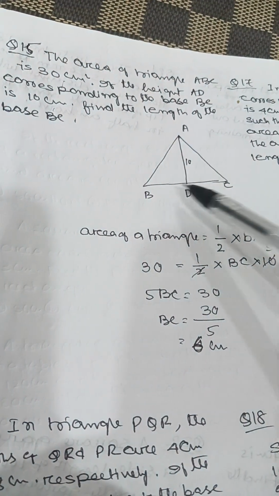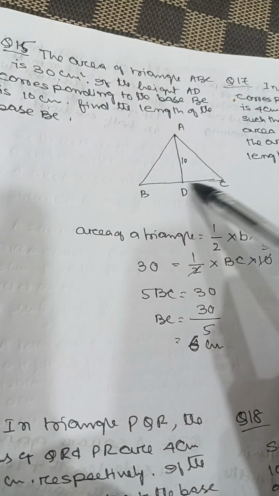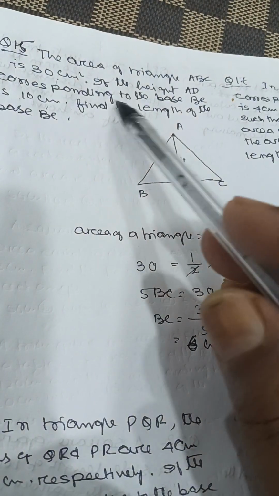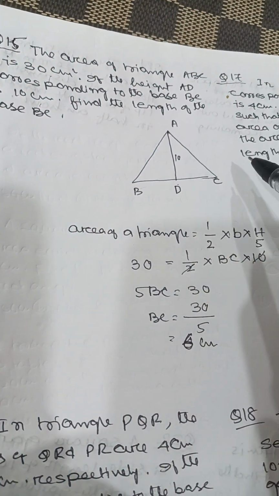I have drawn the diagram according to the question. ABC is a triangle. BC is the base. On BC, I have drawn a perpendicular AD and its length is given 10 centimeter. We have to find the measure of BC.